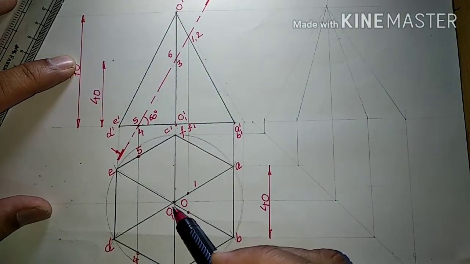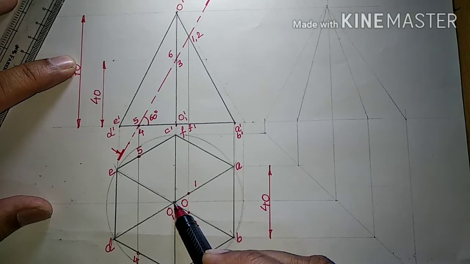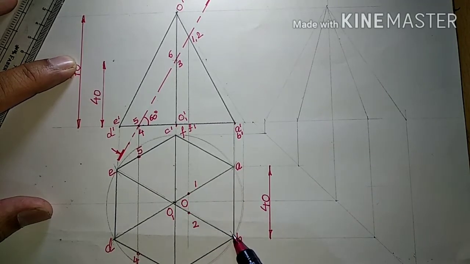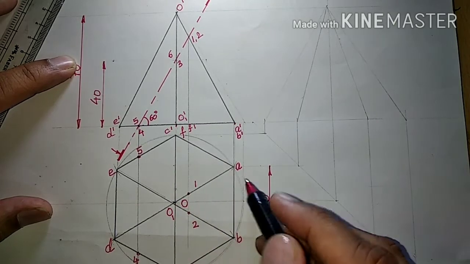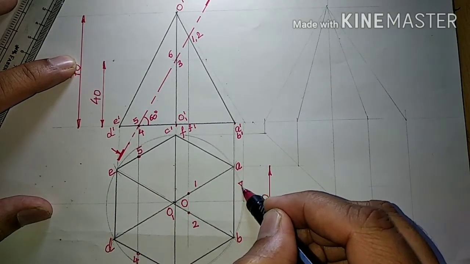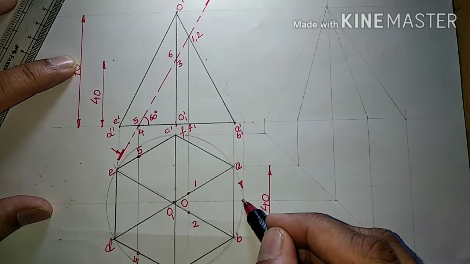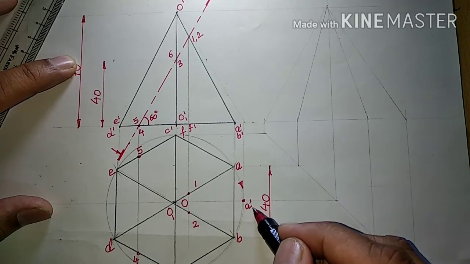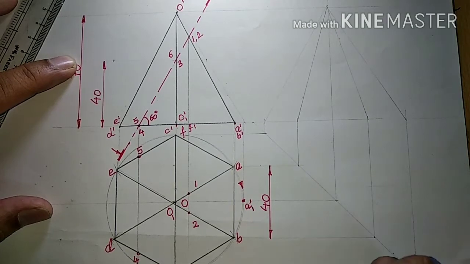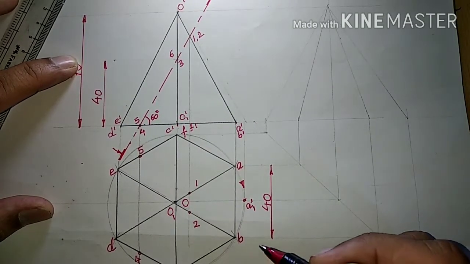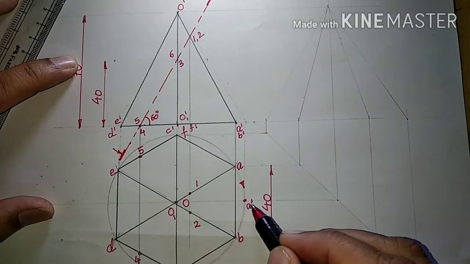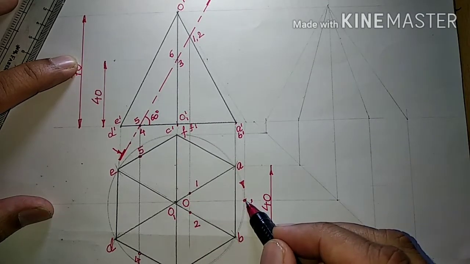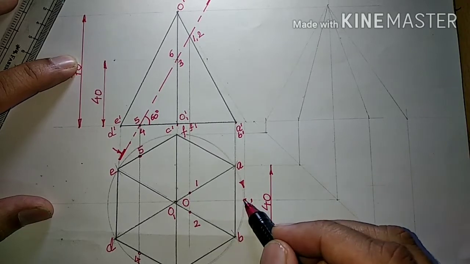For that, I will have to rotate OA or OB. So if I rotate OA in this direction, I will get a new point. I will just name it A1 dash, just for reference. So now OA1 dash is the new slant edge in the top view.